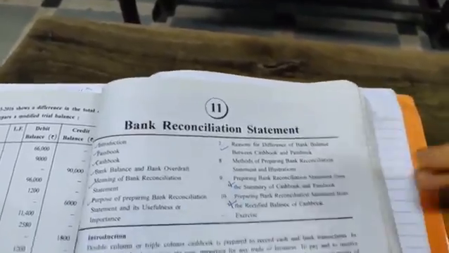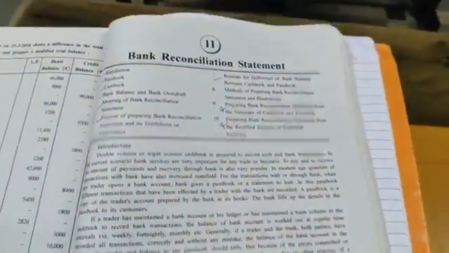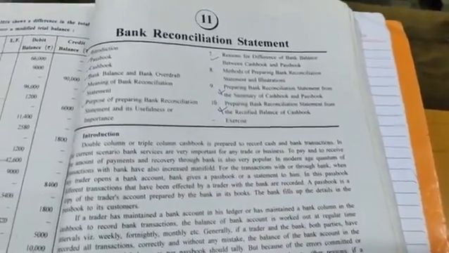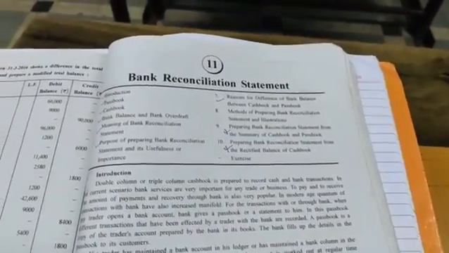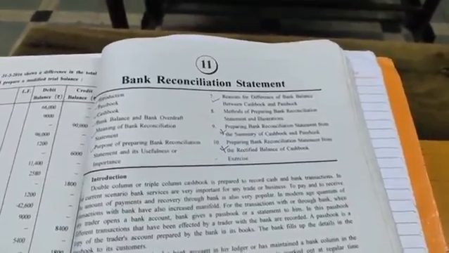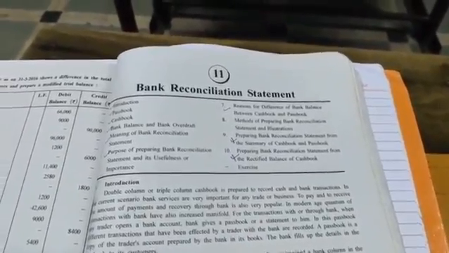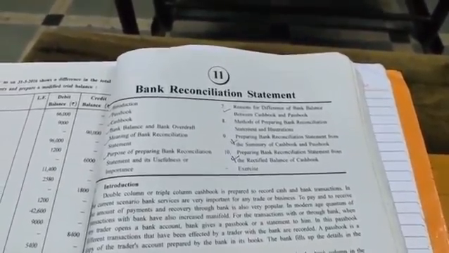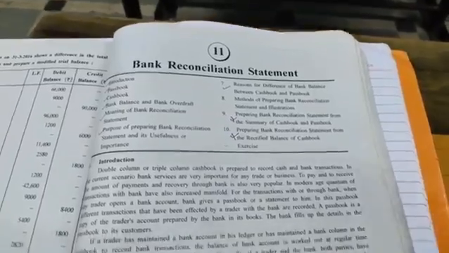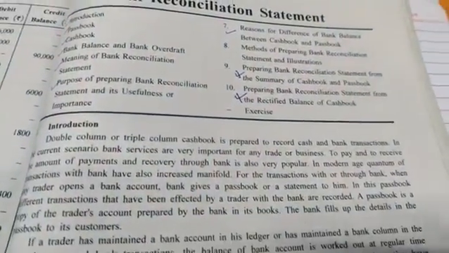Fine. Now in the introduction, first of all, what do you mean by bank reconciliation statement? A bank statement, first of all, is a passbook. And why a bank reconciliation statement is prepared, that you are going to study in this particular chapter. First we'll see the introduction part.